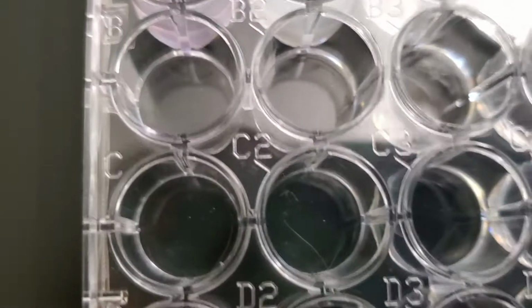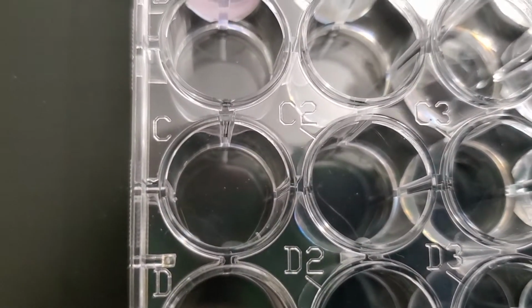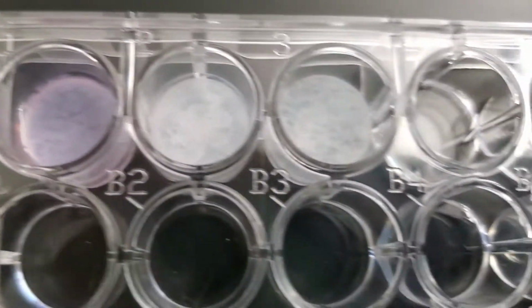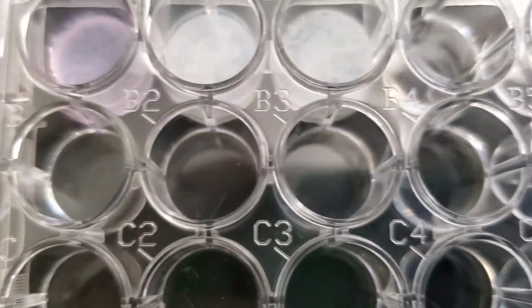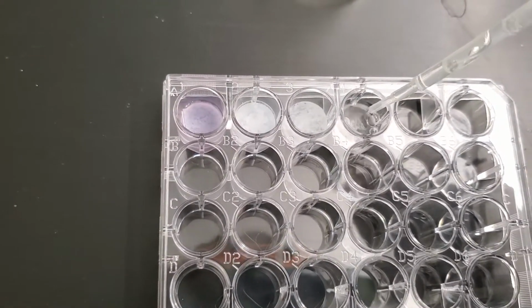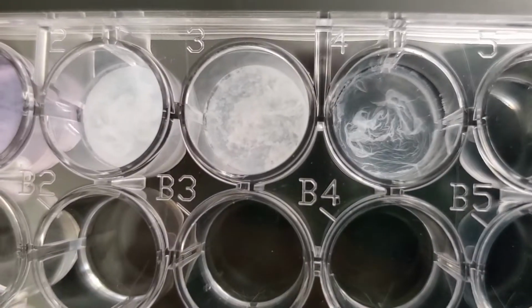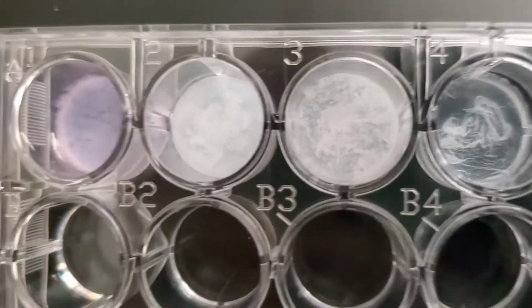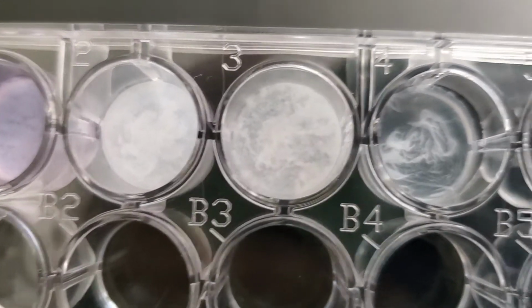Now to A3, sorry, we're going across to A. That was A2, now this is A3. And you can see what happened there. And now for A4, it's hard to show you when I'm adding at the same time. And you can see there is a little something in that one. So this is A1, A2, A3, and A4.